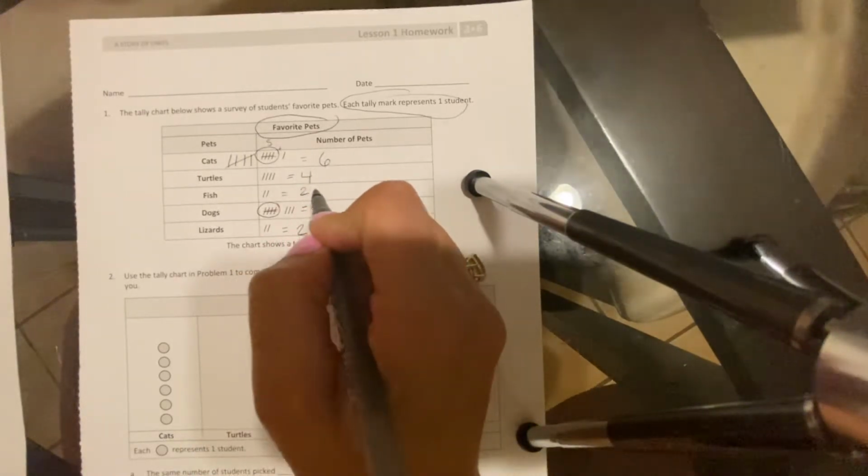So the chart shows a total of how many students. So they're asking for how many in all. So I've got 6, 4, 2, 8, and 2. And on the last video, I talked to you about grouping numbers to 10 to make it easier to add together. So when I look at these numbers, I see 2 and 8, and 2 and 8 together make 10. And I see 6 and 4, and 6 and 4 together make 10. 10s are super easy to add by, so that's why I'm trying to get to 10.